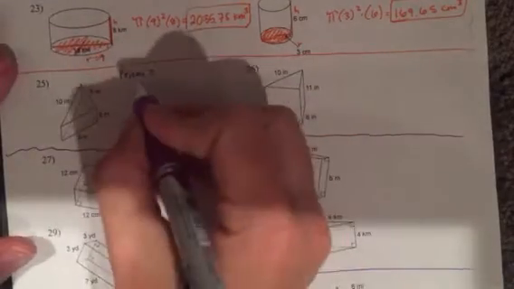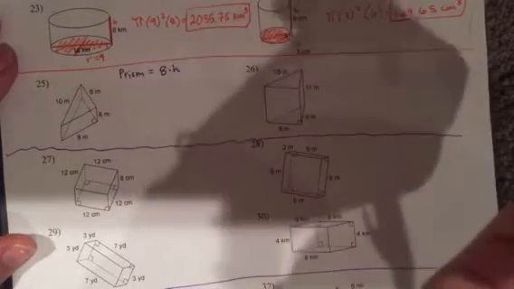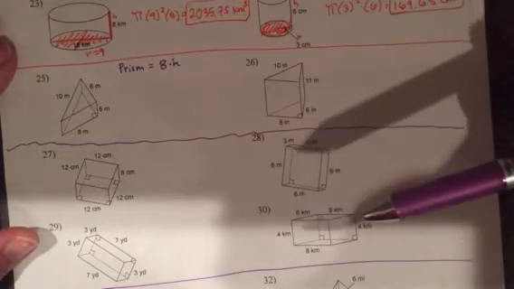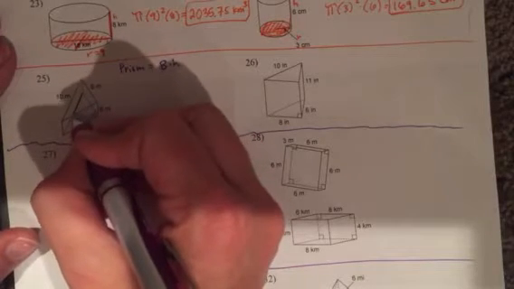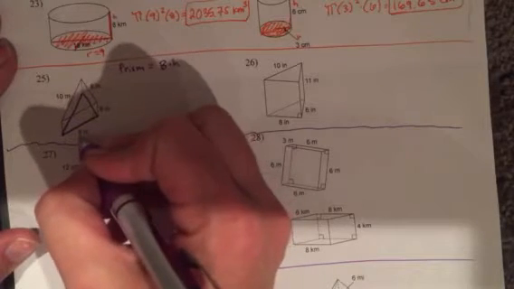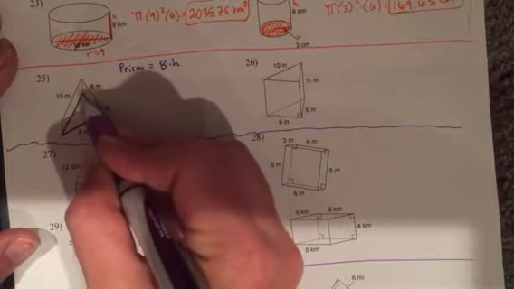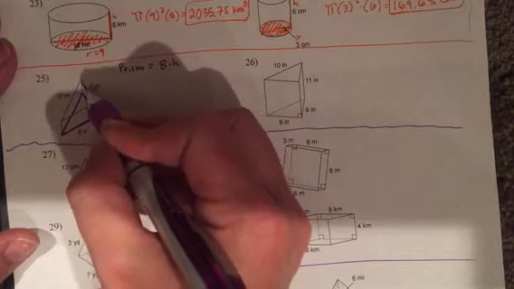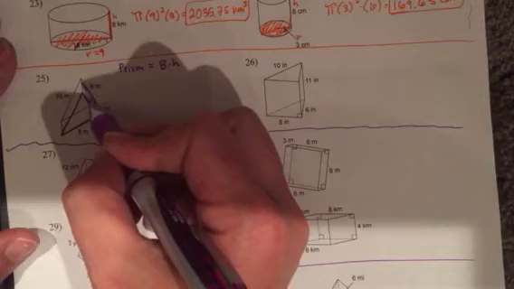Alright, the volume for a prism is the base times the height. So in each case, these bases are a little bit different. So let's start with 25. Our base is this triangle on the bottom right here. I know this triangle has a base of 8, and then this length right here is going to match the line parallel to it. So if this is a 6, this line right here also has to be a 6.